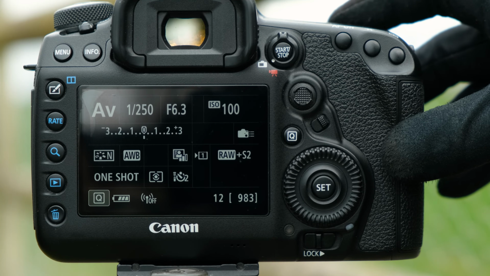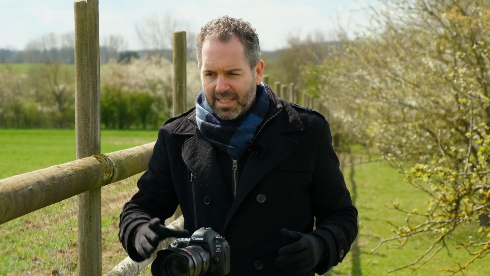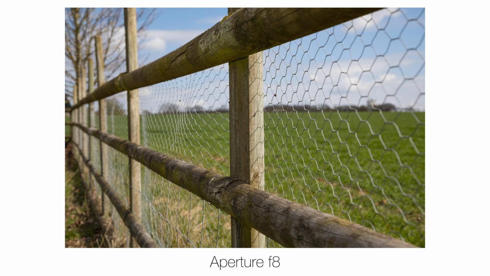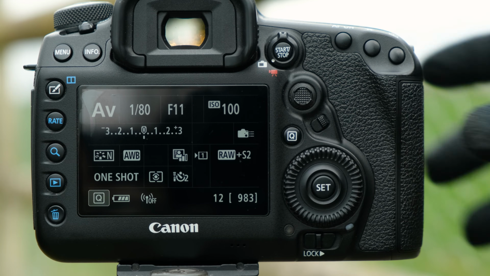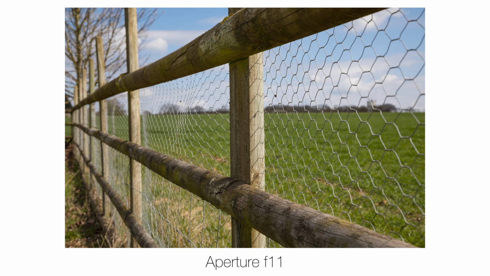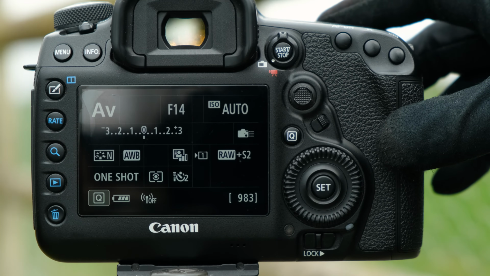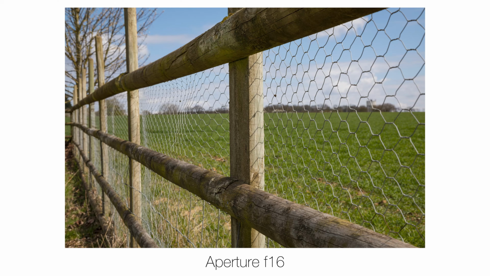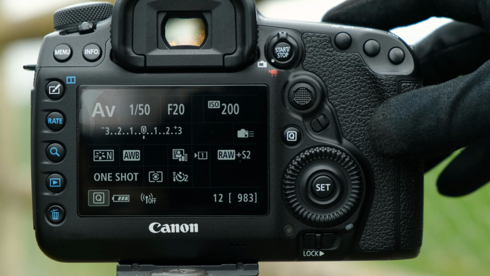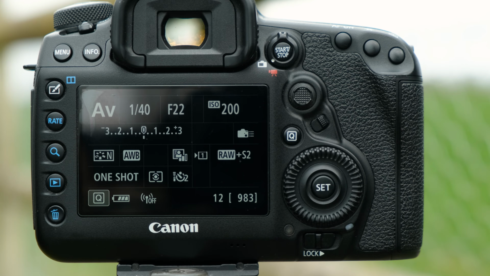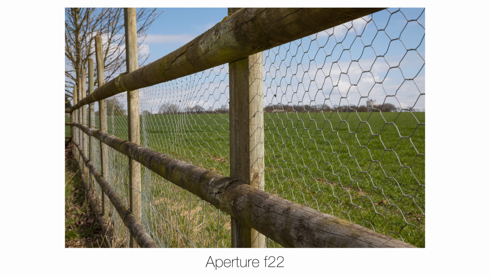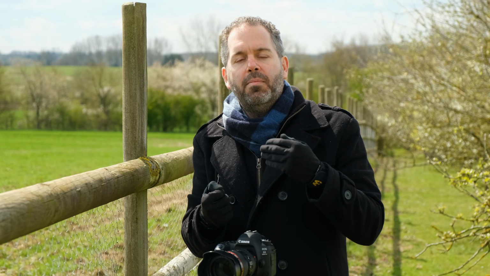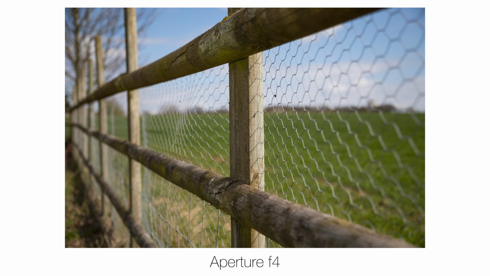Then I'm going to change my aperture to f8, take the shot. F11, take the shot. F16, take the shot. F22, take the shot.